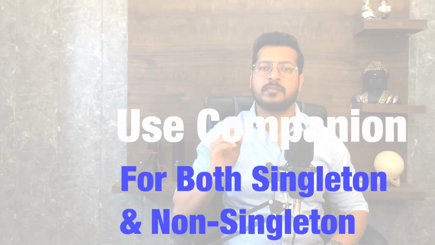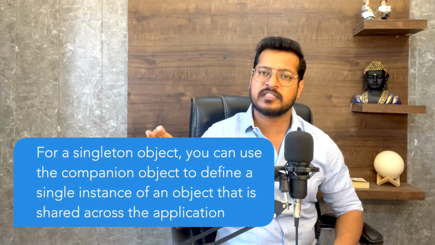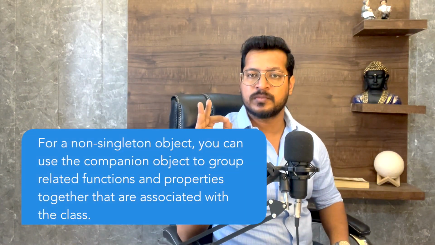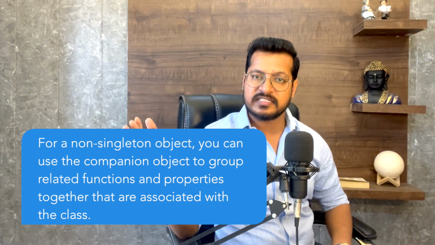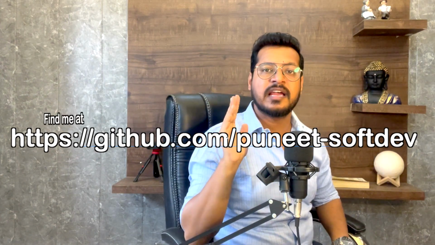Now one point I raised earlier, that we can use companion for both singleton as well as non-singleton. How? For singleton, we can use the companion to define an instance of the object which is shared across the whole application, because it is again associated with your class. On the other hand, let's say I want to use companion for non-singleton, that also we can use easily. For a non-singleton object, we can use companion to group related functions and properties together. It helps us to create more organized code. So this is the beauty of companion, because we can use companion for both singleton and non-singleton objects.